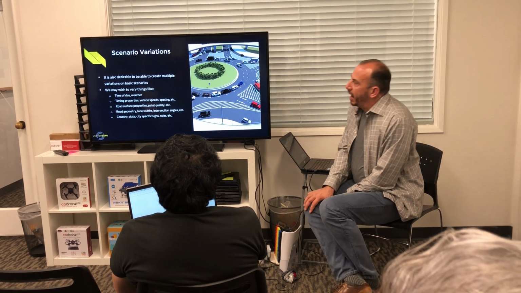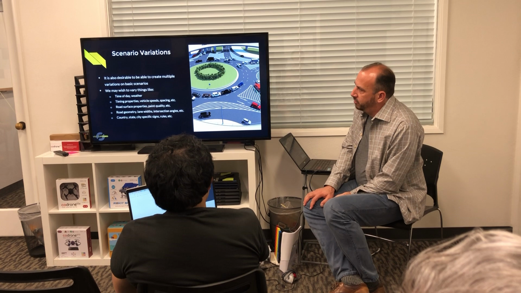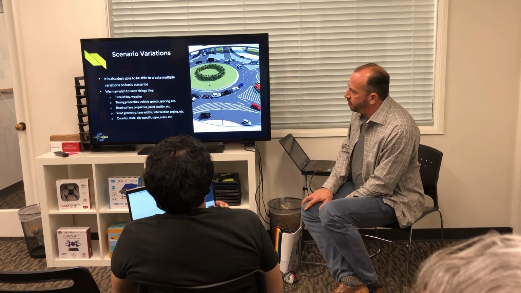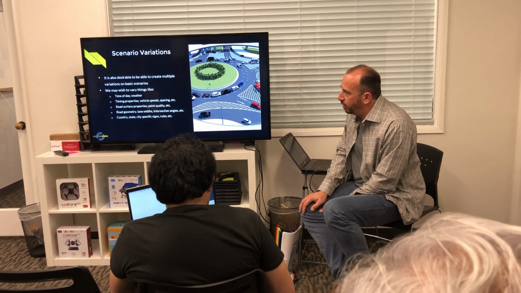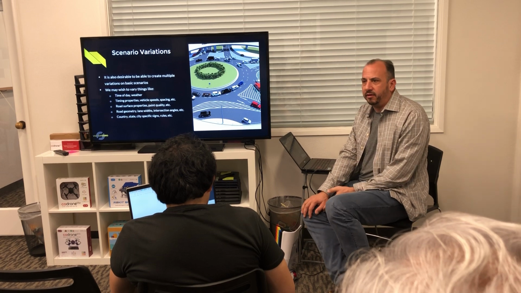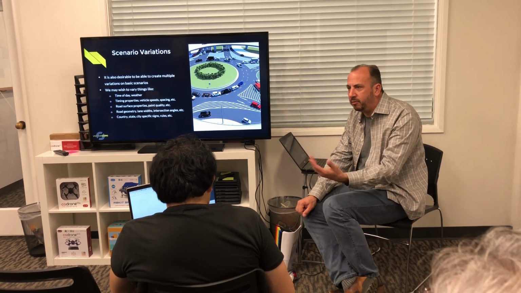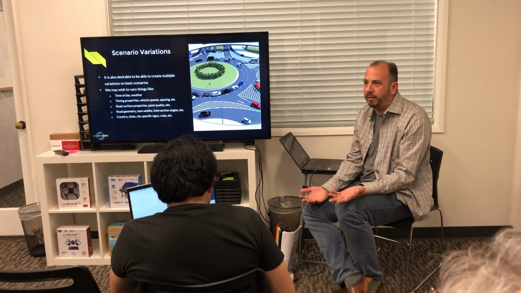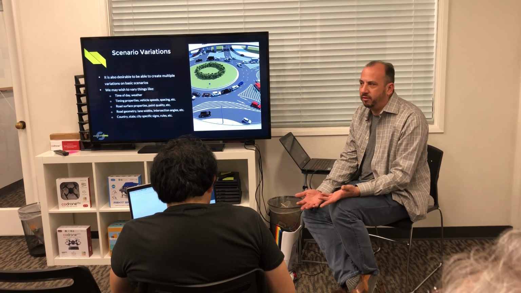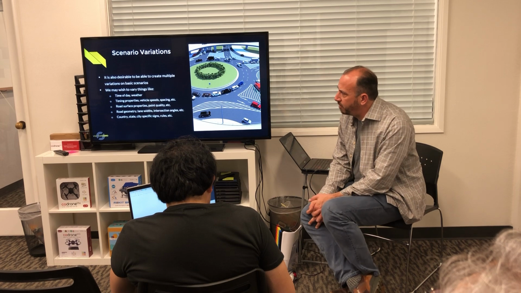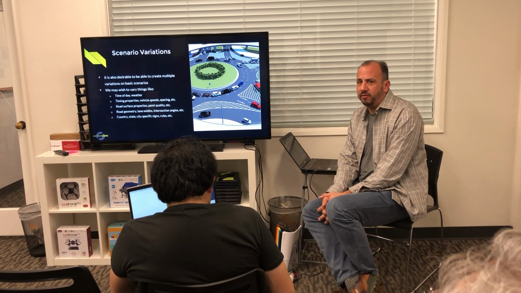And you want to be able to randomize things on these scenarios, like I mentioned. So these are some of the things you might want to vary in a particular scenario. You can always vary the time of day, change where the sun is. Maybe the sun is shining right in the camera and it causes some glare on the sensors. Maybe things are happening at night, which might make pedestrians harder to see. So just by varying the time of day, you get a huge variation.